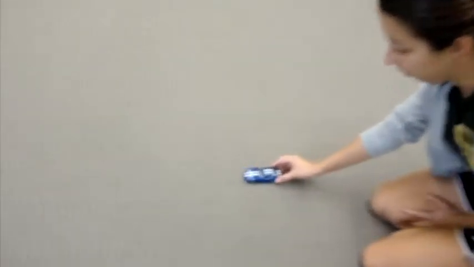You can see that it has a texture to it, and so we're going to see what happens when we roll the car across it. As you can see, it slows and comes to a stop very quickly. That's because an opposite force is opposing its motion. That force is the friction from the rough surface of the carpet.